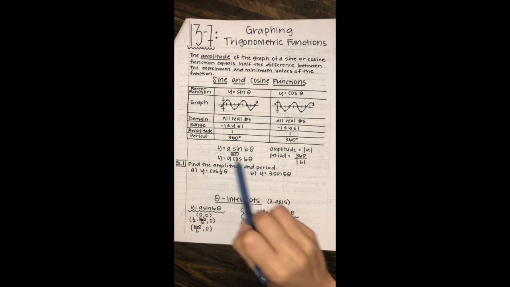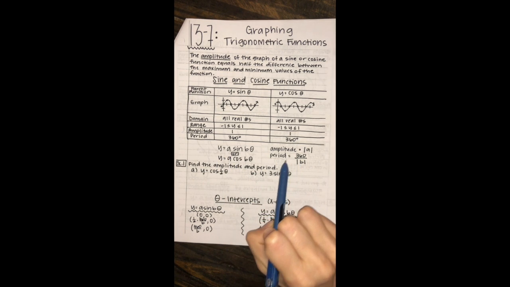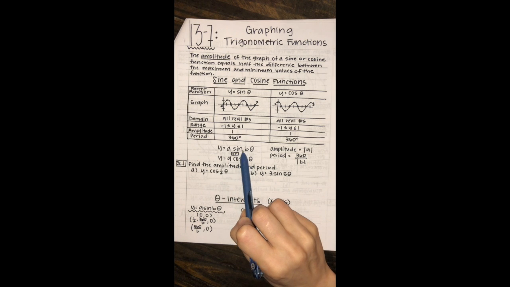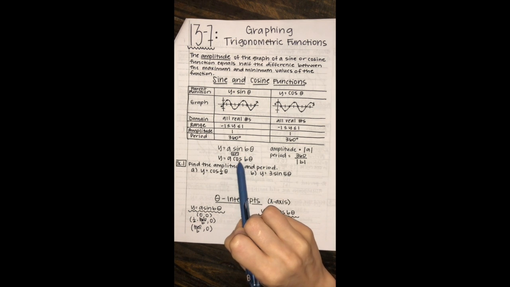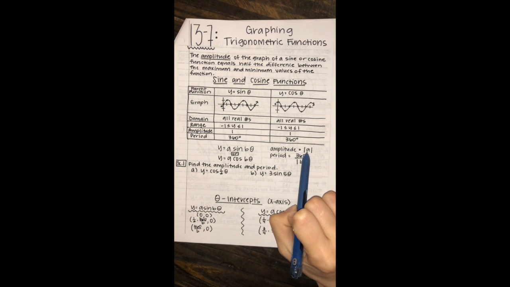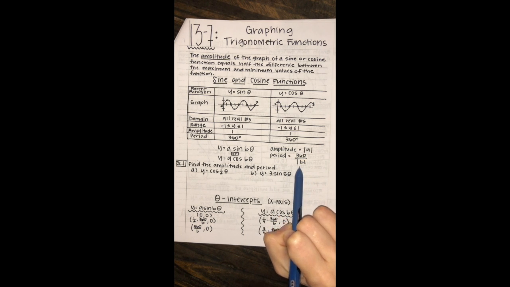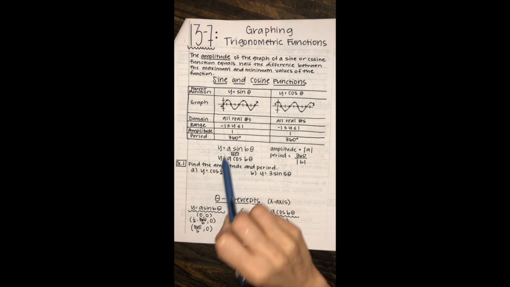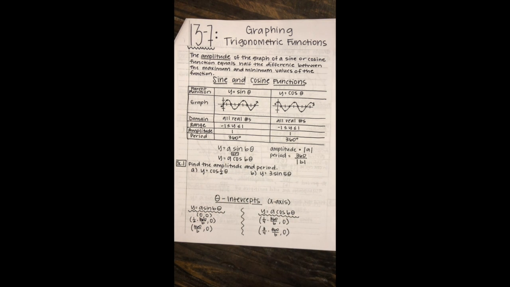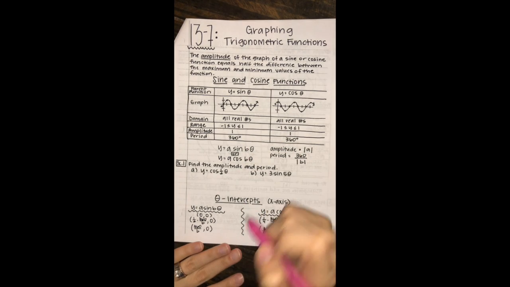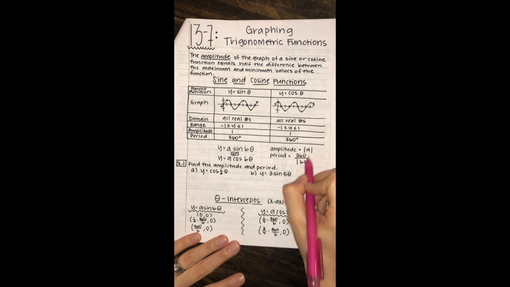And then this right here is going to be the most helpful because it's some formulas you could use. Y equals A sine B theta, or Y equals A cosine B theta. Amplitude is just the absolute value of A, and the period is 360 divided by the absolute value of B. So this is just so you know what you're looking at in this example. For A, we're finding amplitude and period, so we need A and B.